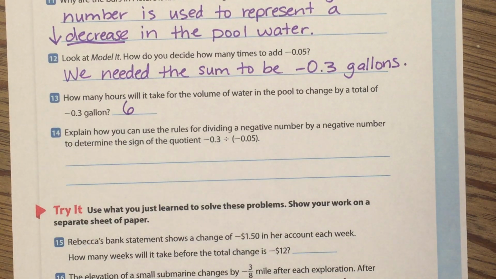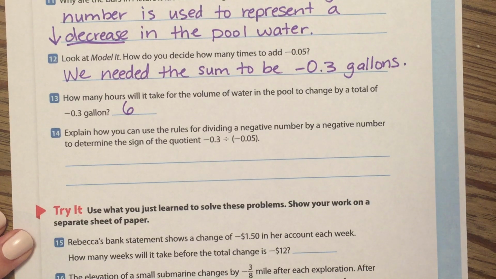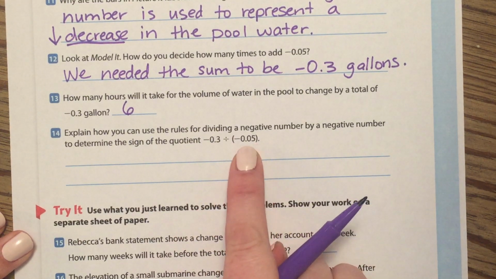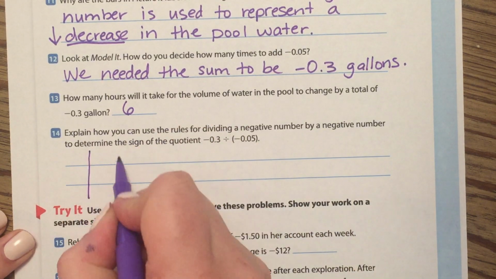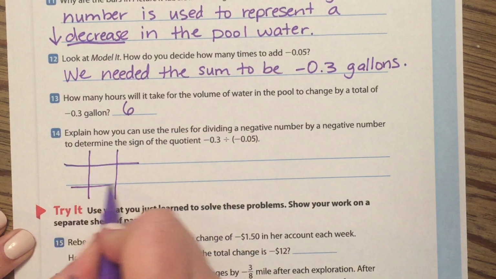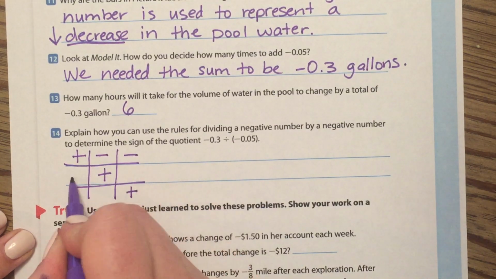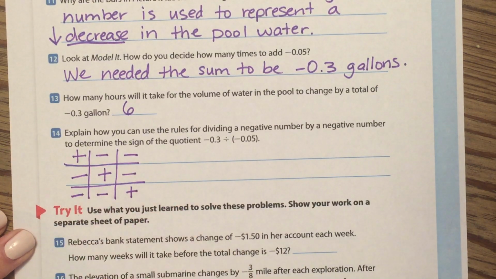So explain how you can use the rules for dividing a negative number by a negative number to determine the sign of the quotient negative 0.3 divided by negative 0.05. So once again, I'm going to come back to my little tic-tac-toe friend. He helps me figure out the sign of the answer when you're multiplying or dividing positives or negatives.